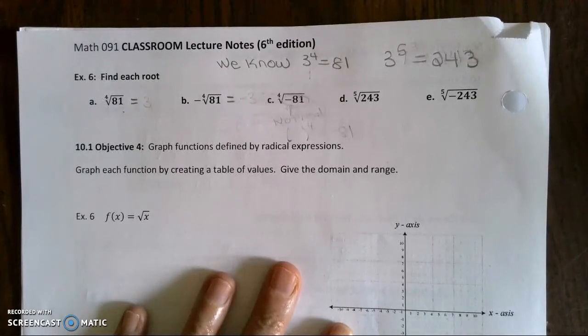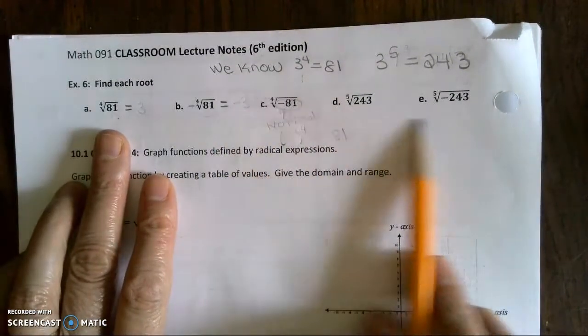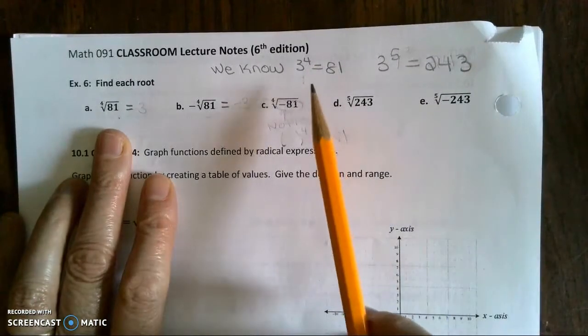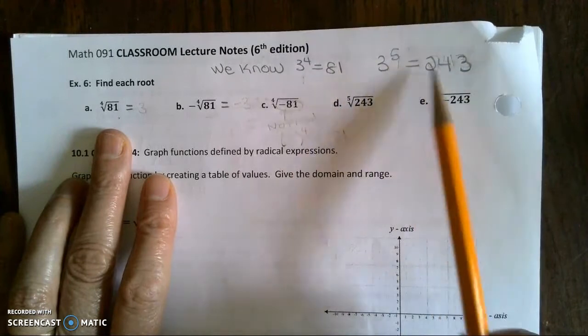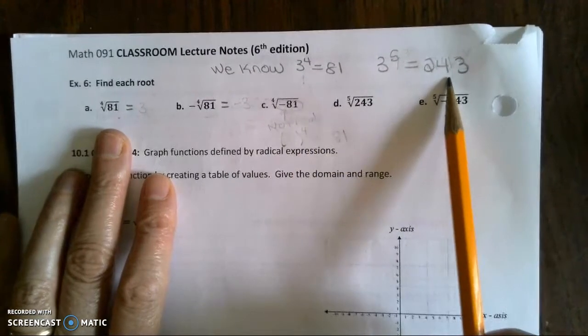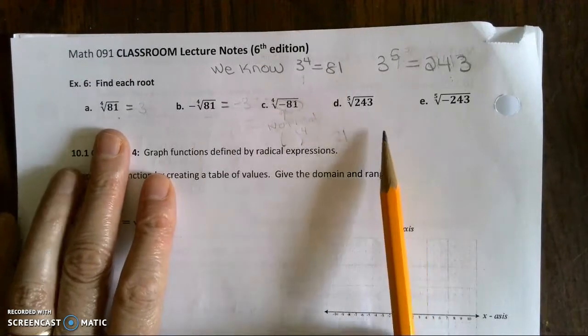Hello, I'm doing section 10.1, objective 3, the back page here. So we're asked to find each of these roots. To begin with, I wrote down that 3 to the 4th is equal to 81 and 3 to the 5th is equal to 243, just so we have that information. Okay, so I'm going to start with the easier one first, and I'll get to the harder ones.